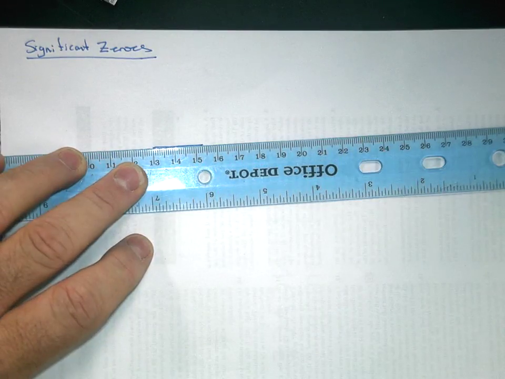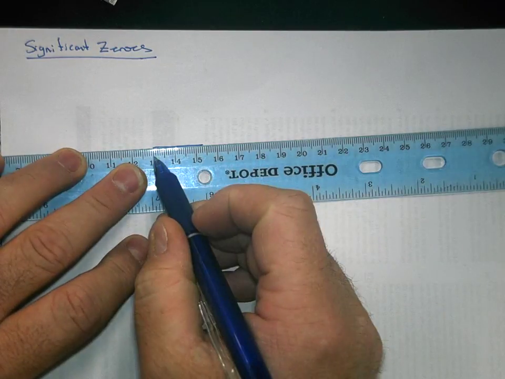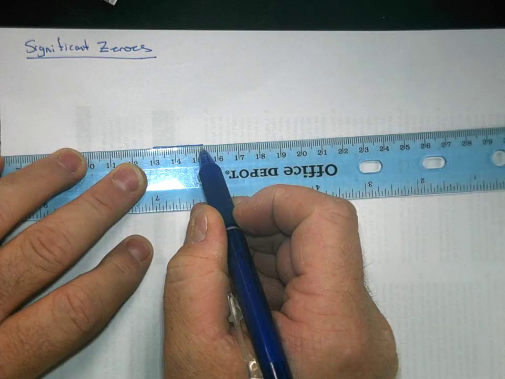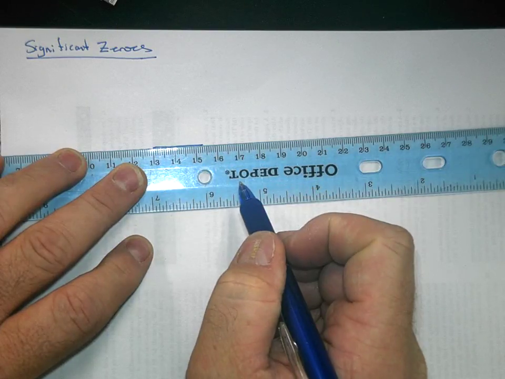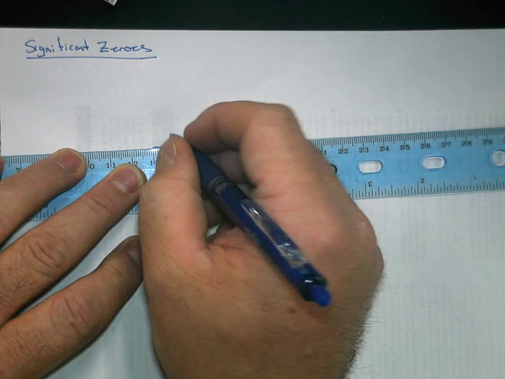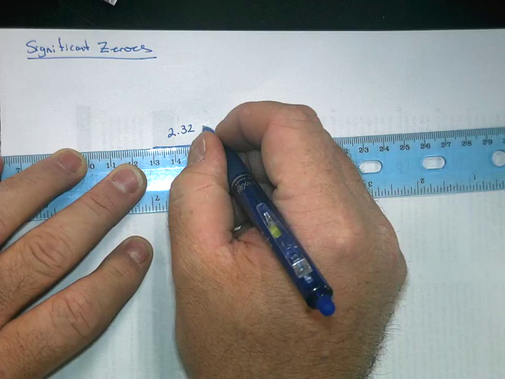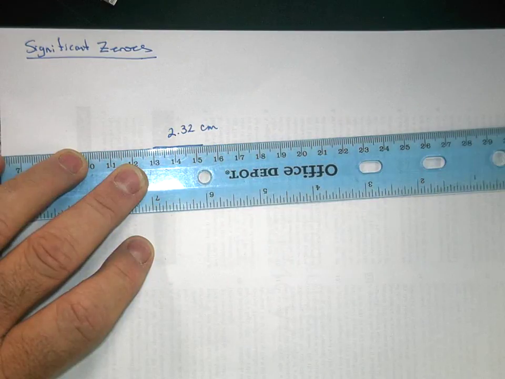According to my approximation, this looks like it is 12.32 centimeters, right? Are we okay with that?